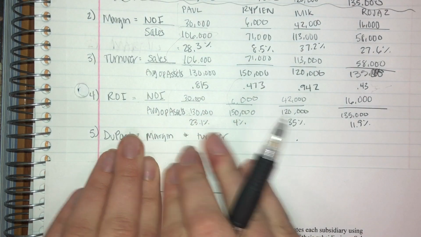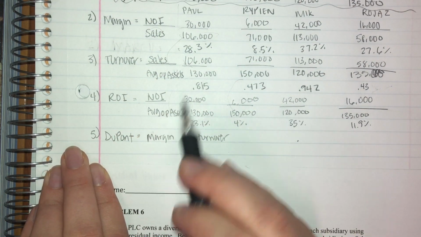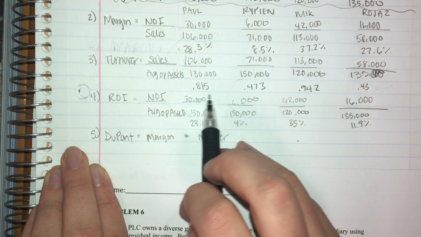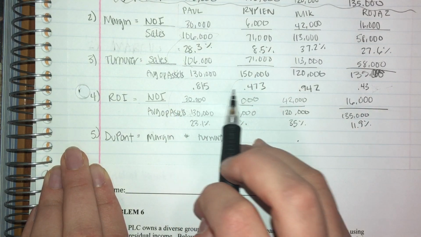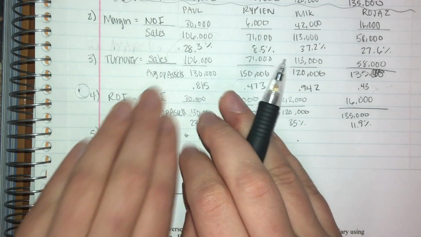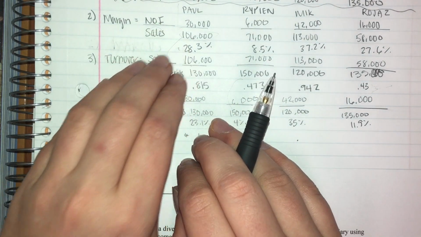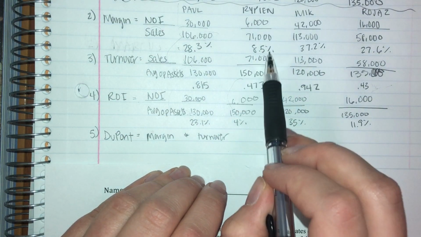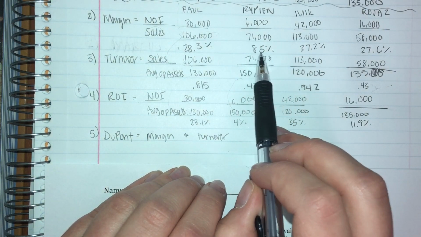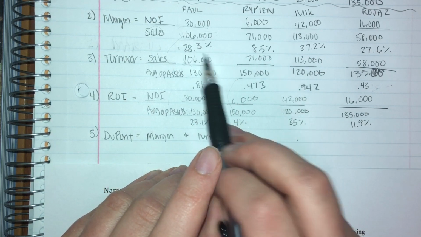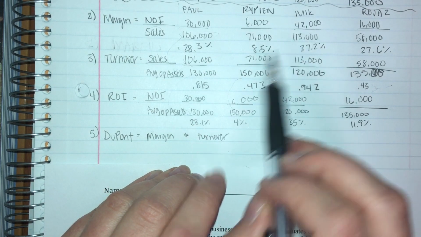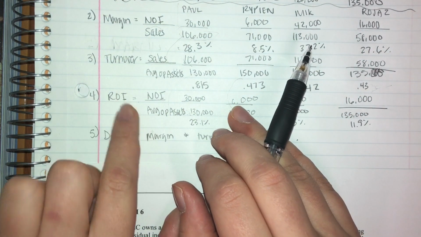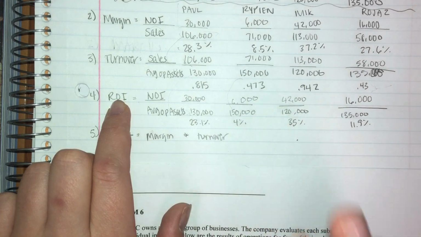It separates them so we can see, okay, we have a 28.3% margin and a 0.185 turnover. So you could probably determine from that what's performing better, where our problem is, that kind of thing. For instance, this one here, our margin is very small, whereas our margin here is a lot bigger, or this one's even a lot bigger. It just helps management determine what's going on within the return on investment.